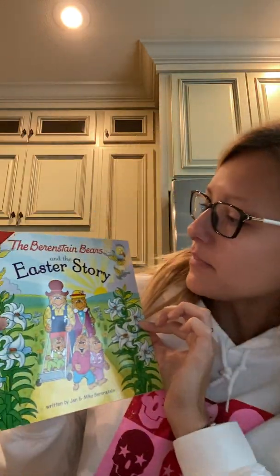So first off would be selecting a text. I chose the Berenstain Bears collection, and it's specifically the Easter story. I thought it was very fitting since Easter was yesterday, and I planned to do a read-aloud with this book this week, but I saw that we're not doing one of those, and so this was the book that I had chosen for that.